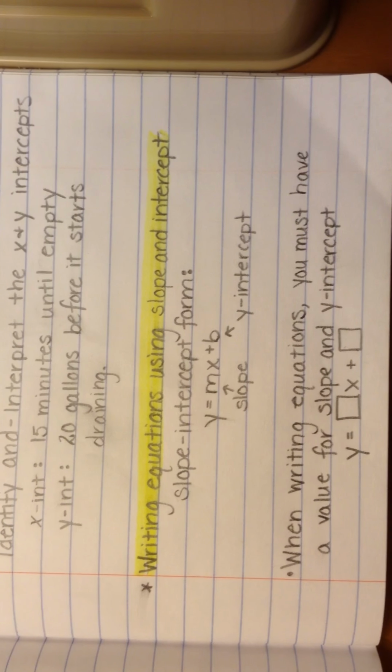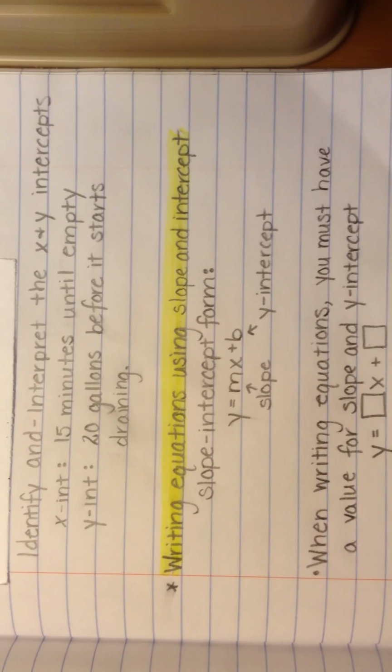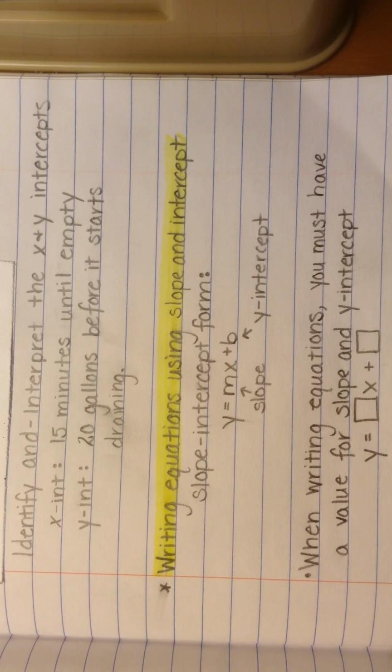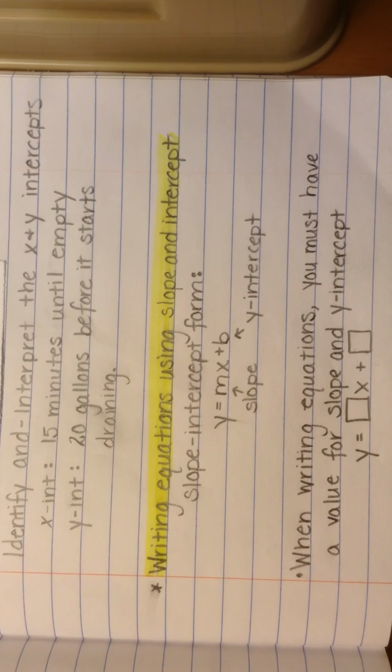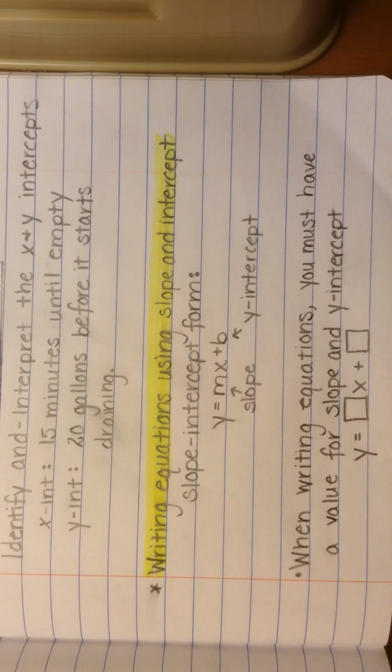Some other things important for today. We're first going to write down in our notes our topic for today. Writing equations using slope and intercept. Remember, we should write this down in our journals, as well as including it in the table of contents. I'll give you a moment to do so.